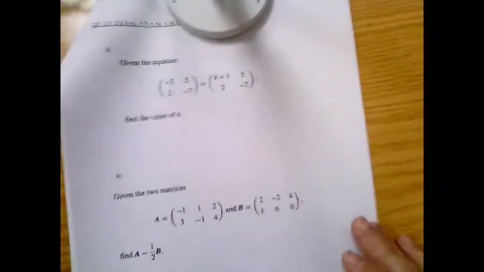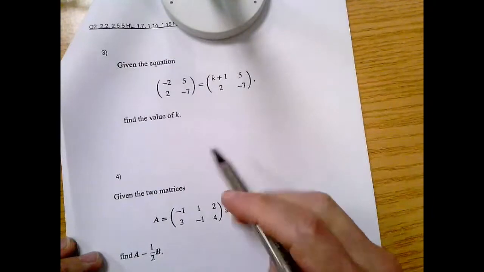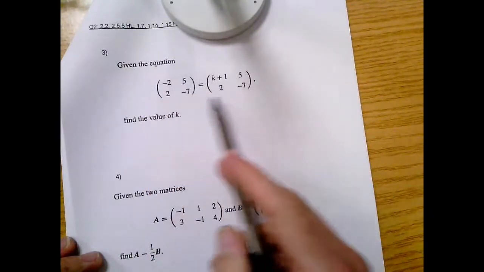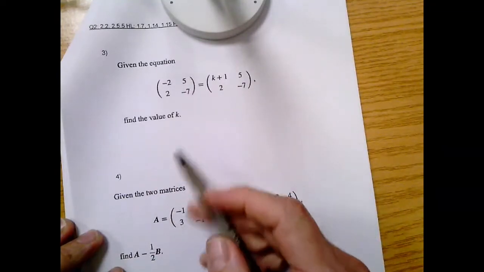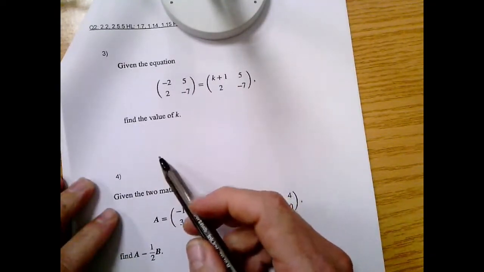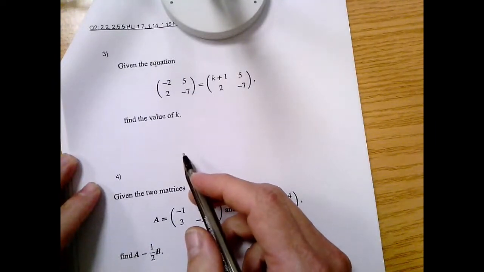All right, we're in the matrix portion of the practice quiz. So we've been given this equation with the two matrices. We've got to find the value of k. This is just really making sure you understand the positional rules and all that stuff for matrices.